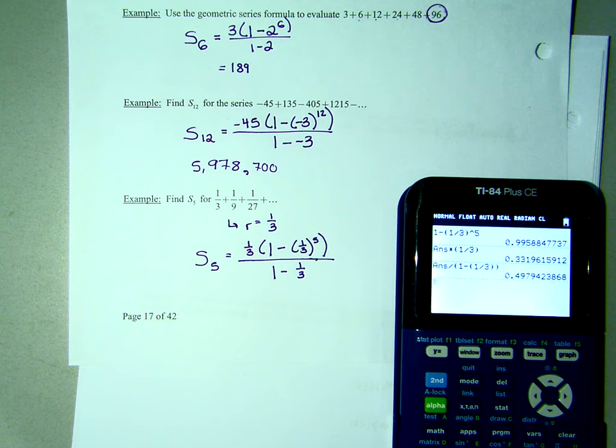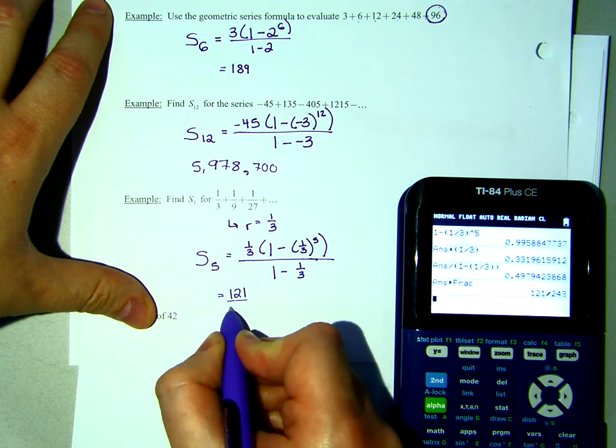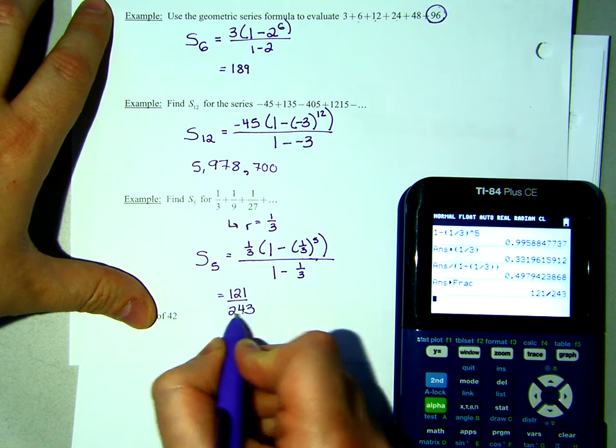I'm getting 0.49794. Then I'm going to convert this to a fraction. Math, enter twice. This is 121 over 243.